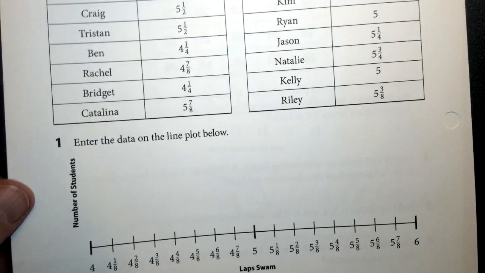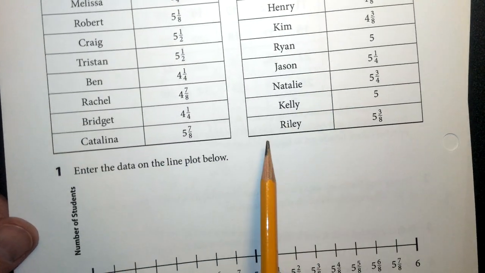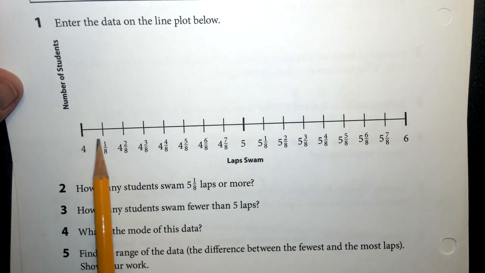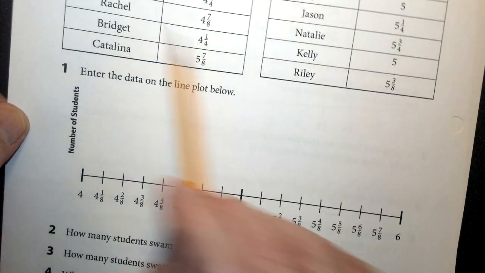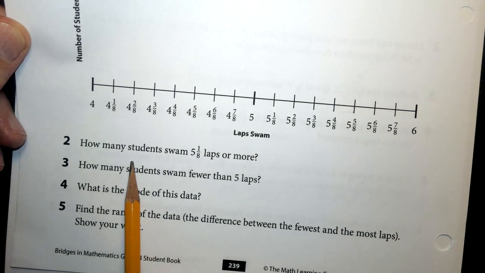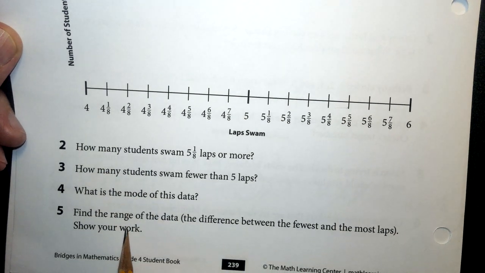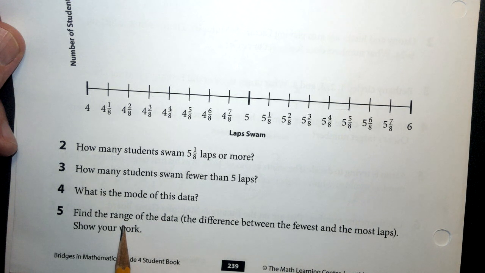So what you want to do now is page 239. Look at the data that you have up here. Put x's on top of these. So you have everything that you need up here. And then you'll want to answer these questions 2, 3, 4, and 5 on page 239.